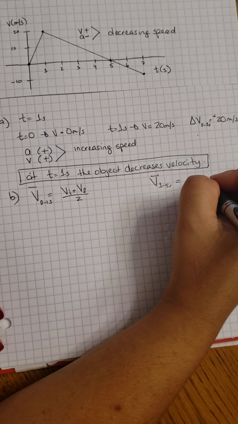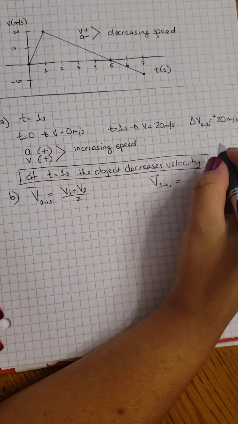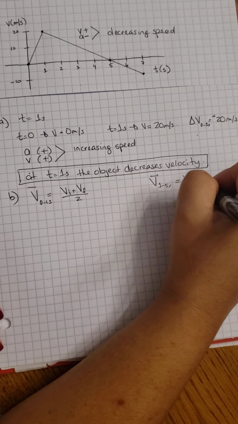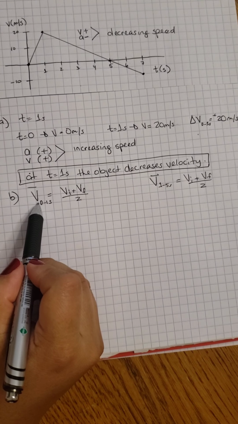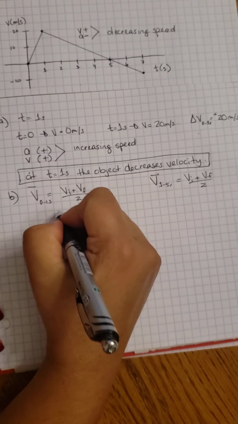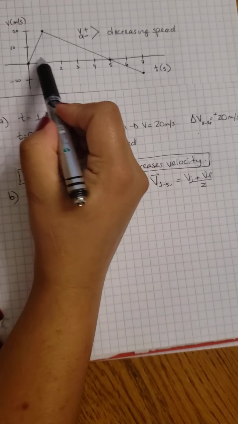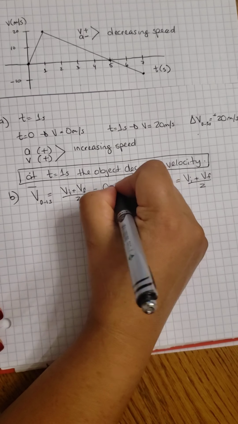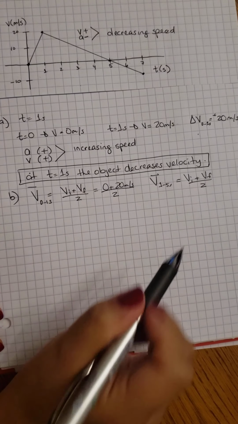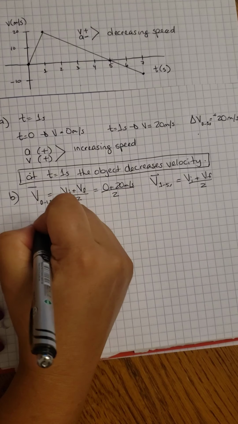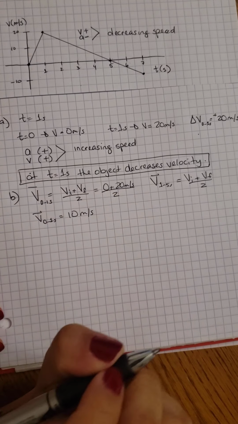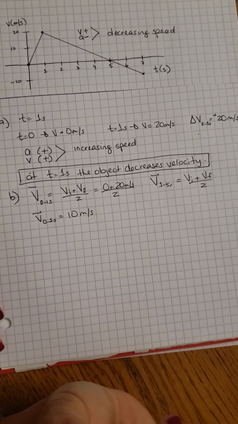We do the same thing for the average velocity between 1 and 5. It's going to be initial velocity plus final velocity, divided by 2. Between 0 and 1 second, our initial velocity is 0 and the final velocity is 20 meters per second, so 0 plus 20 is 20, divided by 2 is 10. We have an average velocity of 10 meters per second, and that's positive.